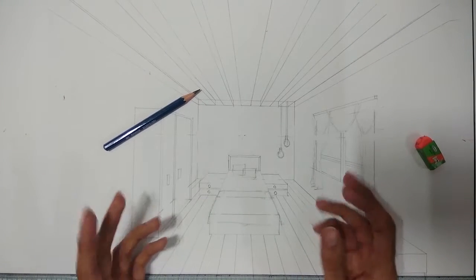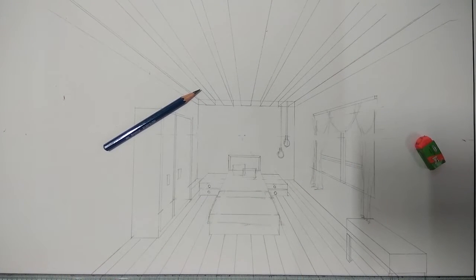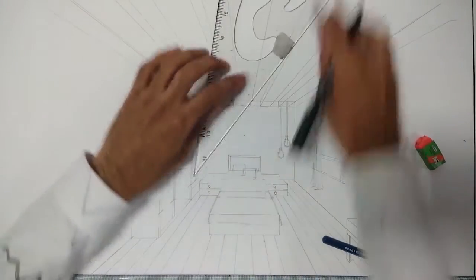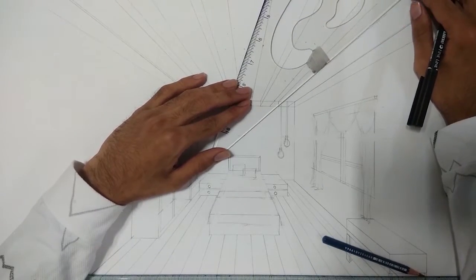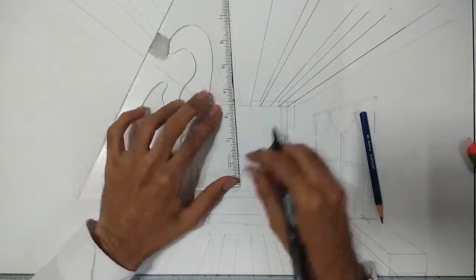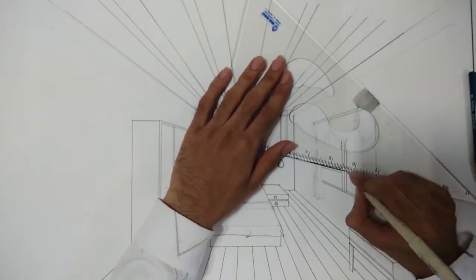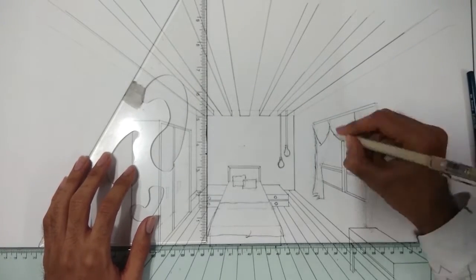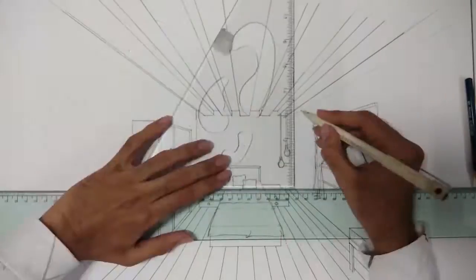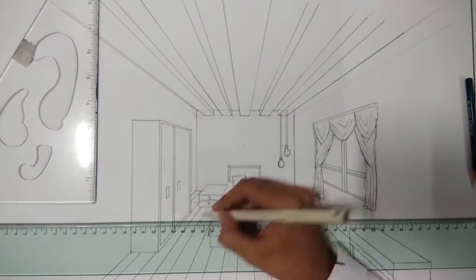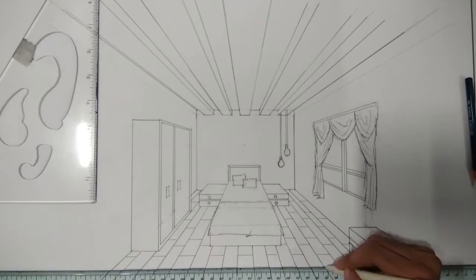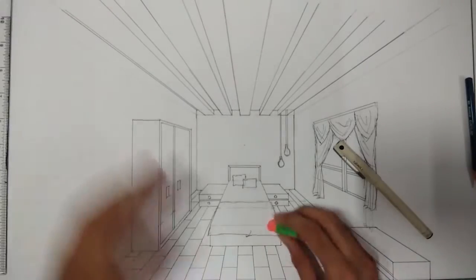Now I'm starting inking it. Now the drawing is ready.